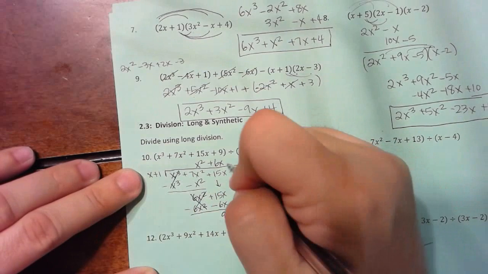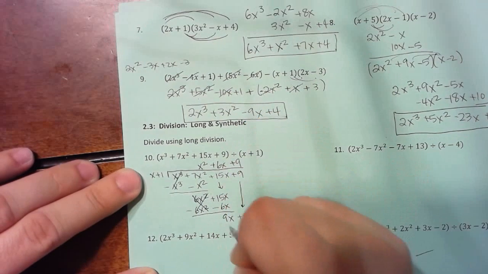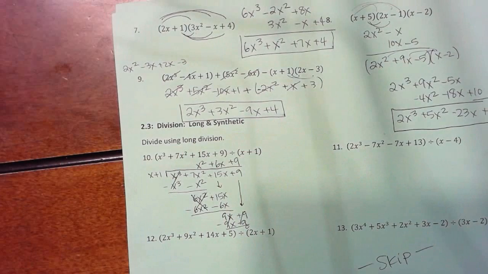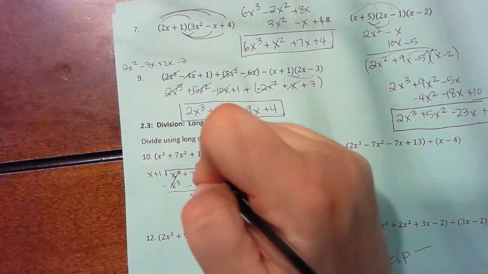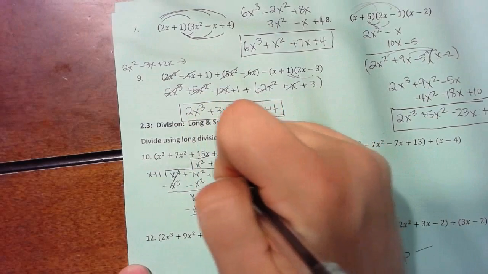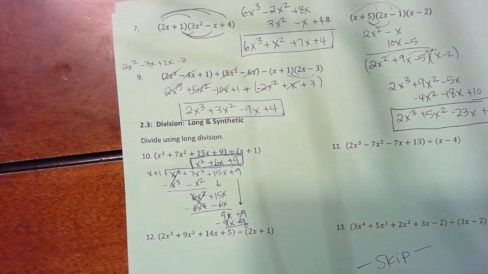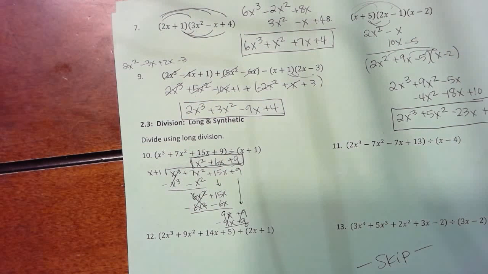9x divided by x is 9. Multiply, you get 9x, 9. Subtract, 0. So our final answer is x squared plus 6x plus 9. So if the question said, determine if it is a root of the polynomial, you would say yes, because it goes in evenly, there's no remainder.